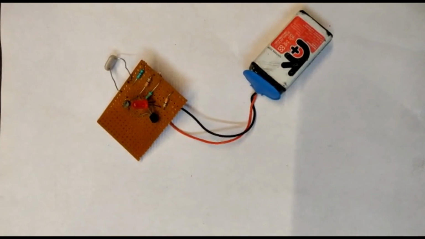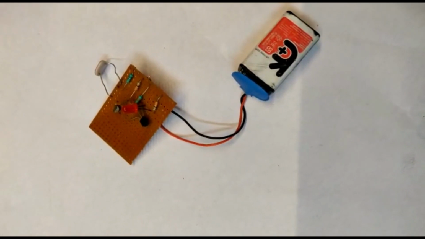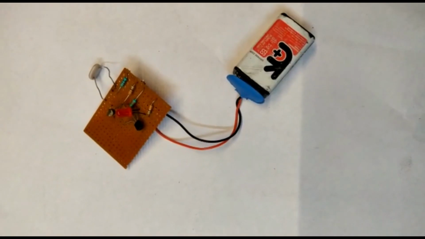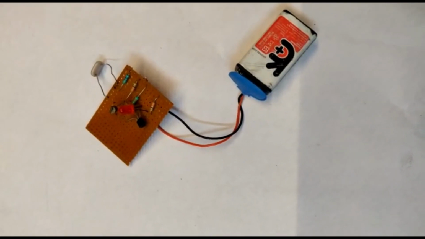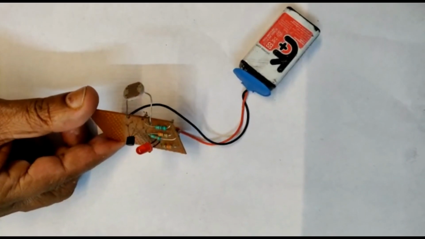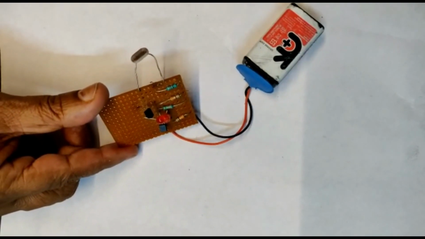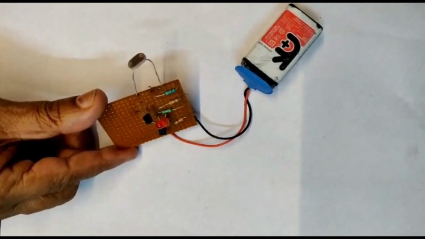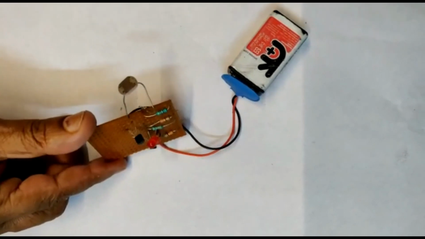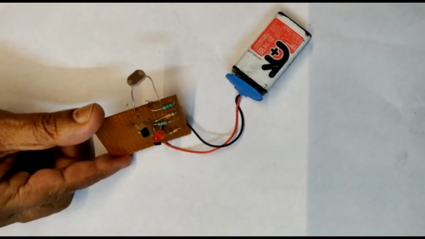There are some natural components whose resistance varies with the light. The most common example is the LDR, light dependent resistance. This LDR you can use as a sensor in different circuits. You can use this LDR to switch on or off anything with the variation of the light. Here I am using this in a small project of a street light.